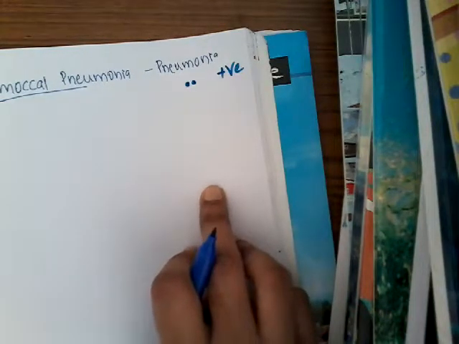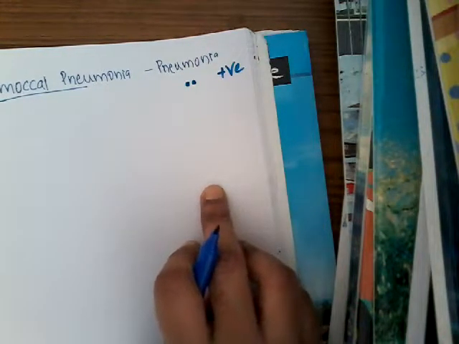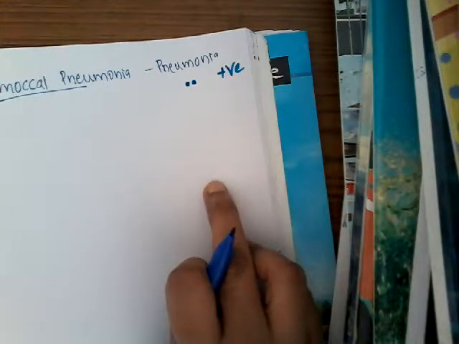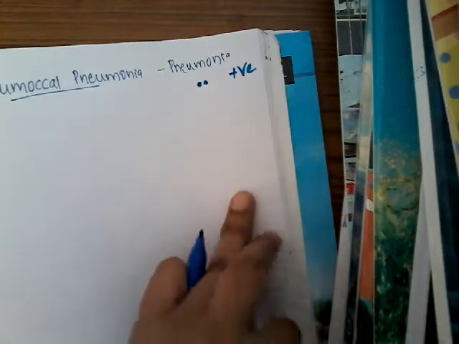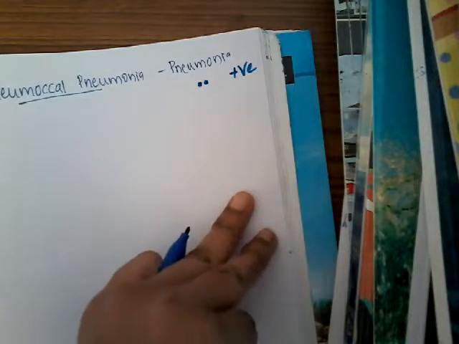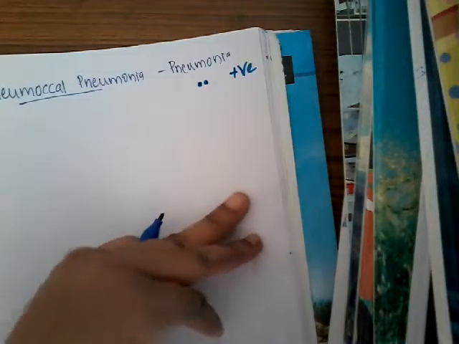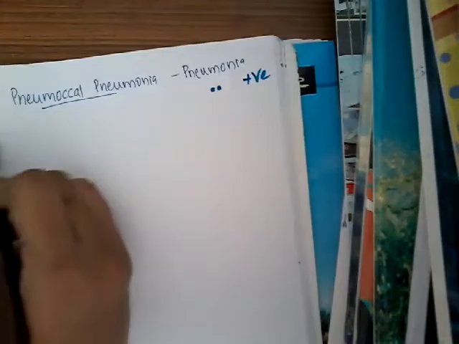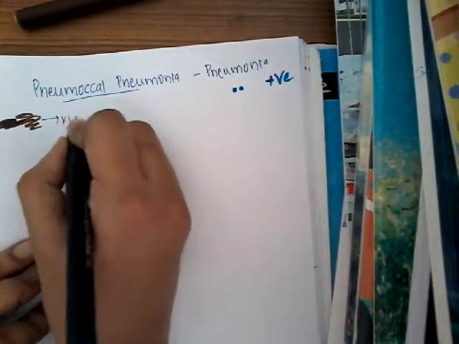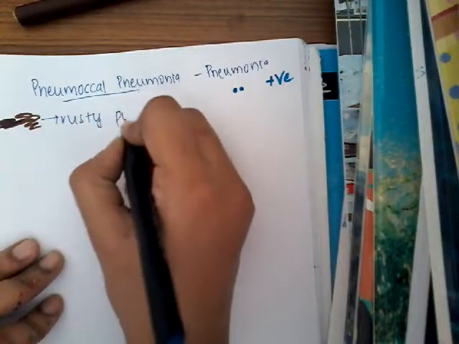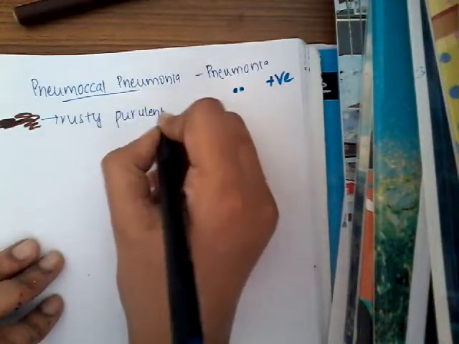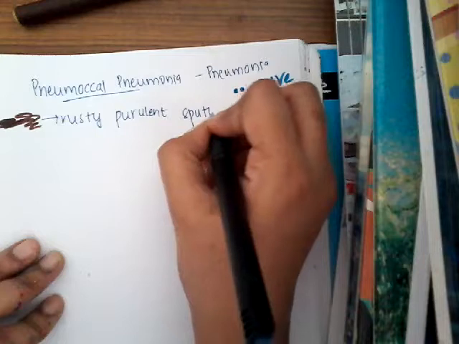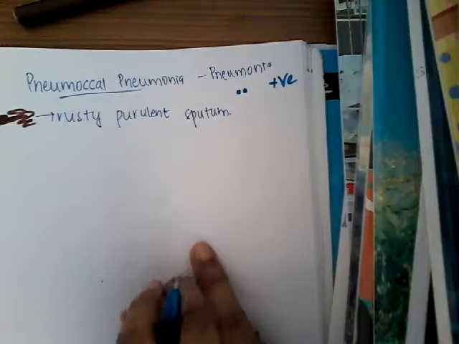The clinical features are mostly similar. It also has fever, that is pyrexia. This pneumonia also has chest pain, fever, cough, all with sputum, which are common. What is specific for this pneumonia, that is pneumococcal pneumonia, is rusty colored sputum. It causes rusty, purulent sputum. This is specific for this pneumonia.